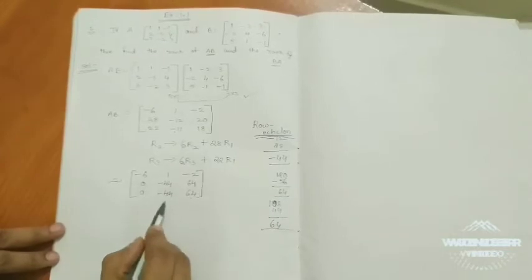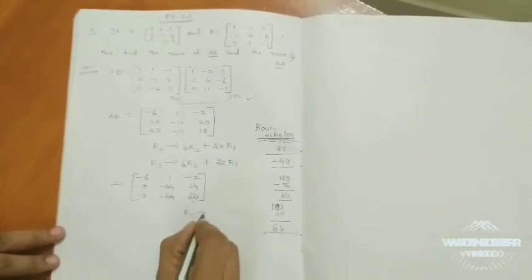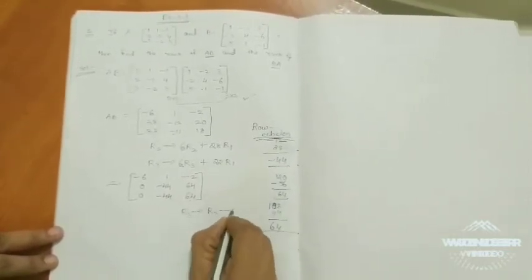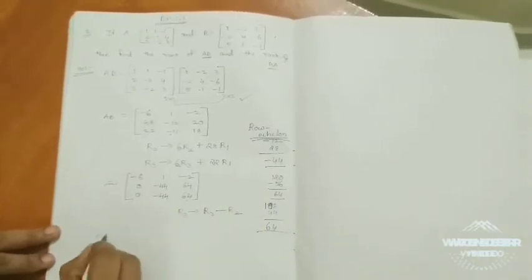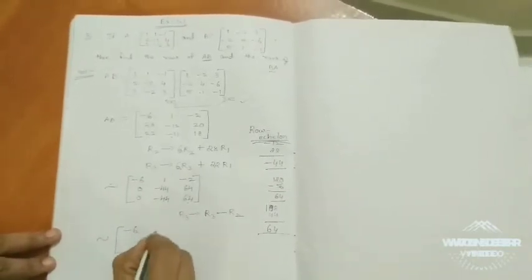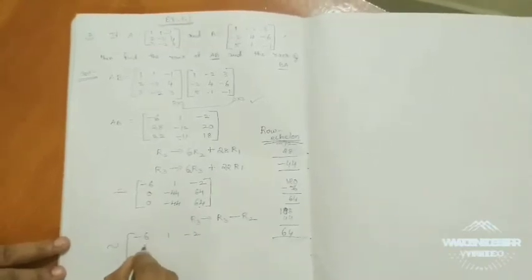So what can I do? It is very clear that R3 implies R3 minus R2. Why minus R2? I'll explain here. Minus 6, 1, minus 2. The second row, I'm not doing anything.